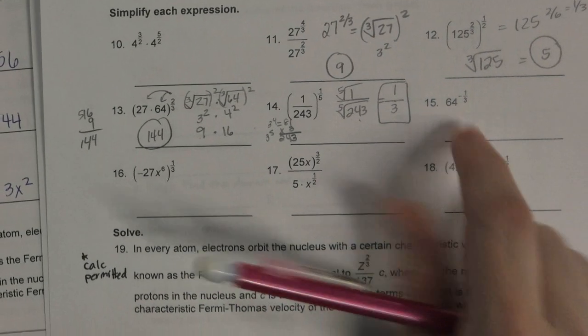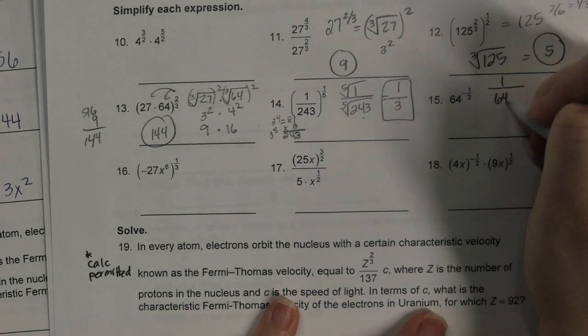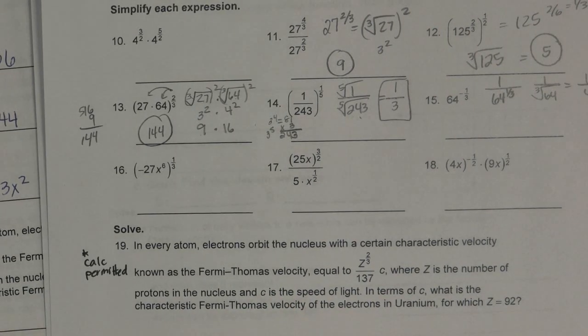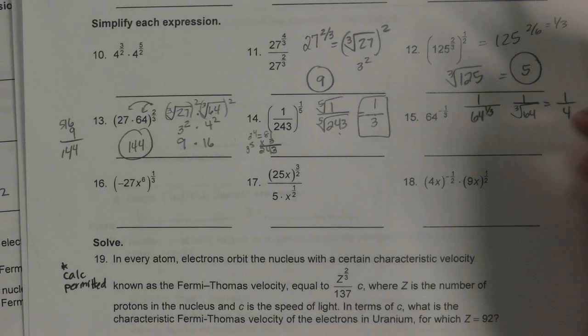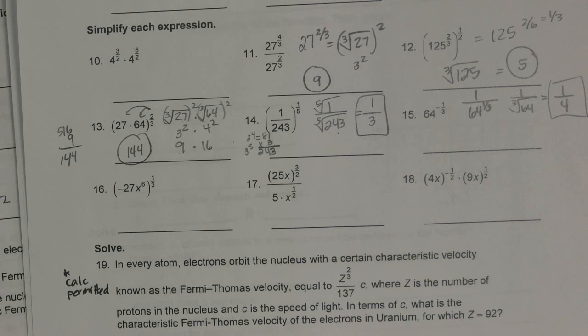What happens when you have a negative exponent? Over 1. So it's 1 over 64 to the 1/3, which is the cube root. The cube root of 64 is 4. So then you have 1 over 4, and it's a positive 1 over 4. Yes, it is positive. So the negative exponent only puts it over 1.